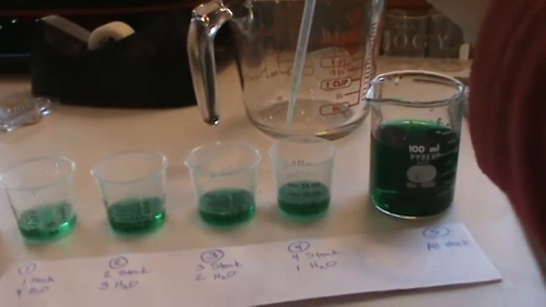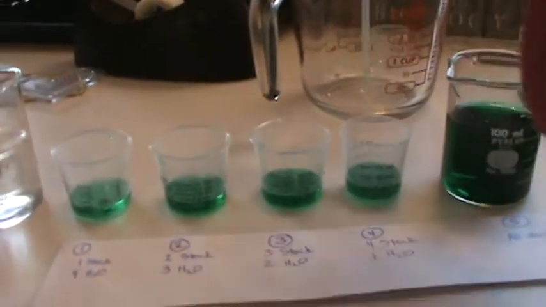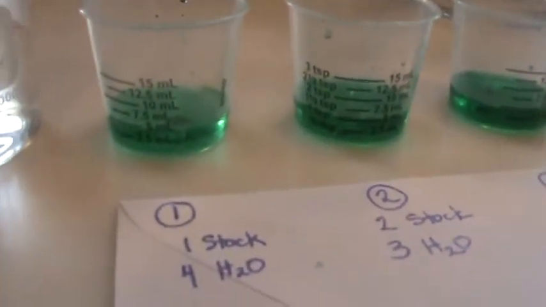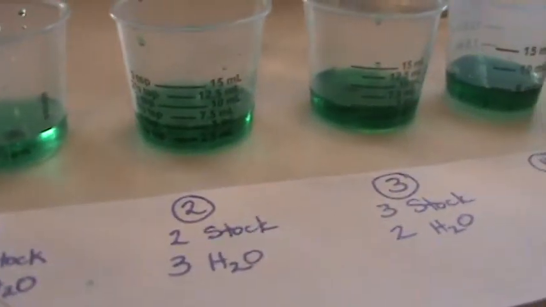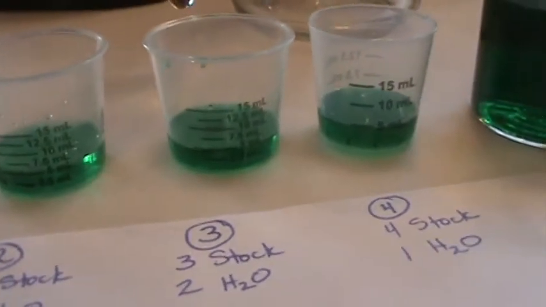Now, if you look very closely at these, you can see that they are all 5 milliliters.